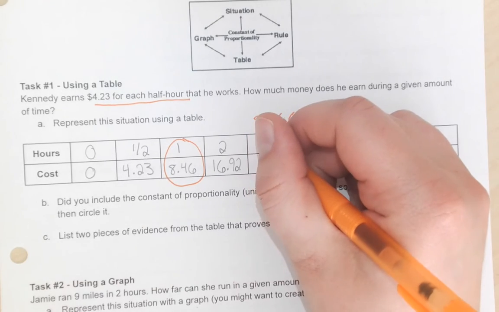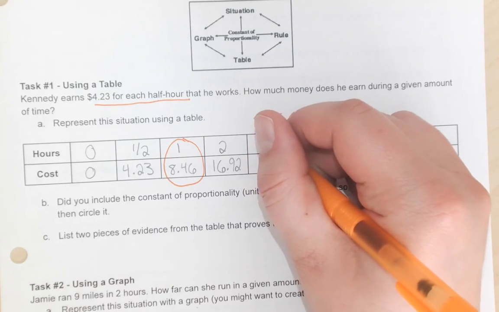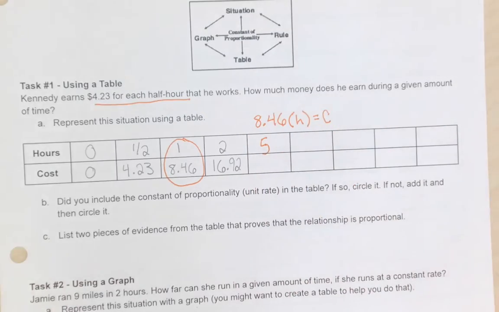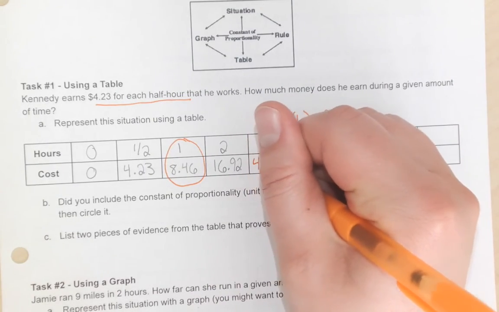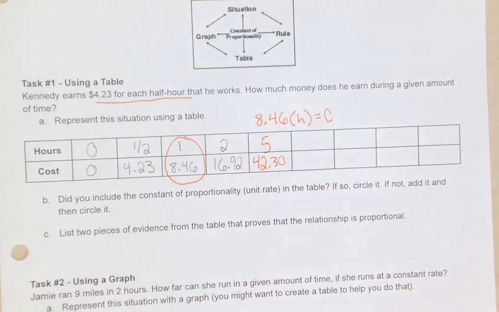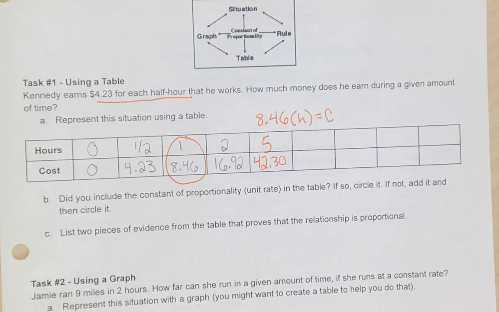So I can use this as an example and say if I want to know how much he makes in 5 hours, I would just multiply $8.46 by 5, and that is a quick way for us to scale up to determine the other price or cost. So that is why we want to know how we can find the unit rate or the constant of proportionality, because it's helpful for us to get other information once we've found it.